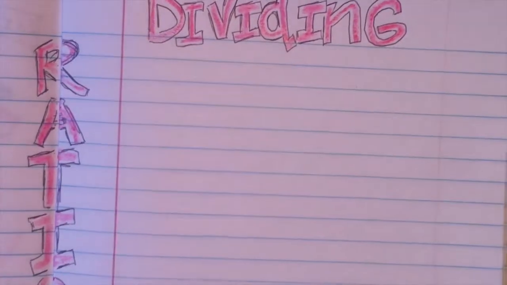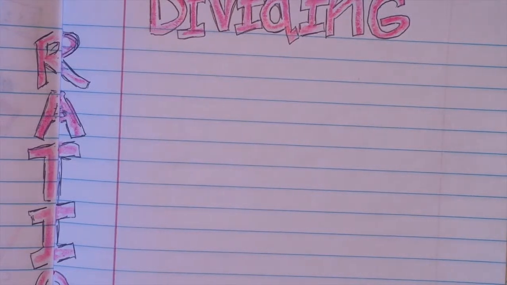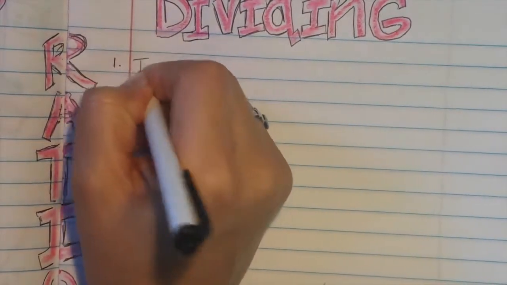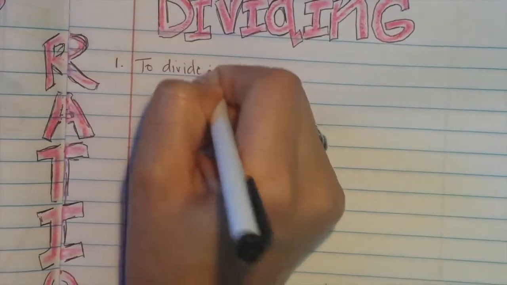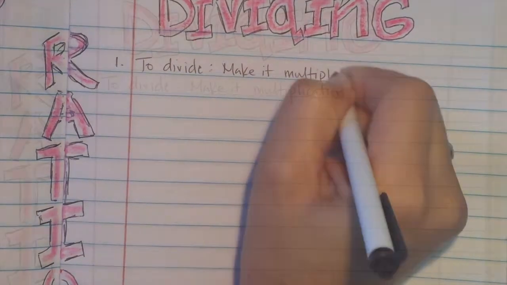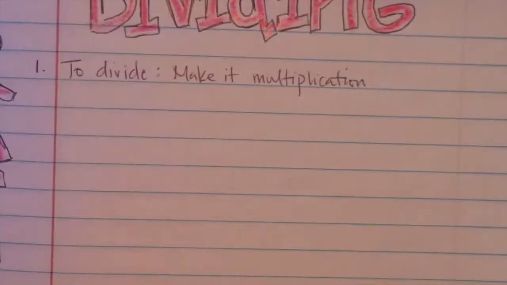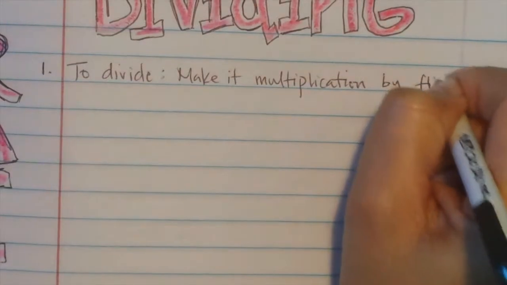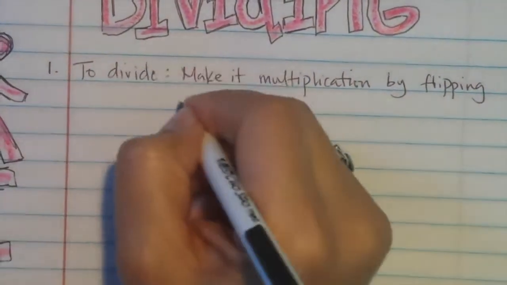Alright, let's take a look at dividing rational expressions. And honestly, if you can do multiplication, you can do dividing. There's only one step difference, and I don't know if you remember this from when we did fractions. So step 1, to divide, you're going to make it multiplication by flipping the second expression.